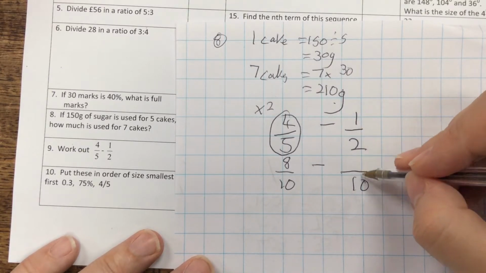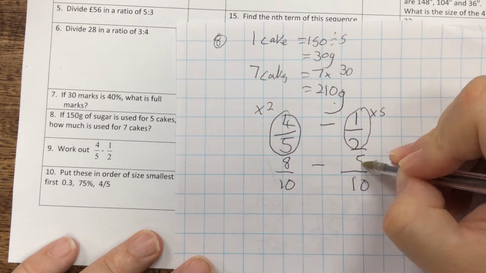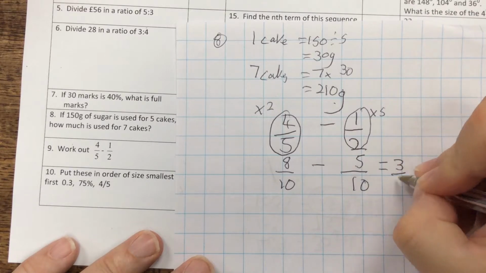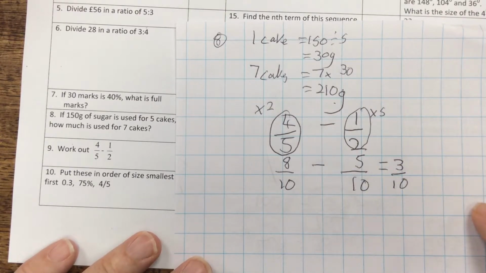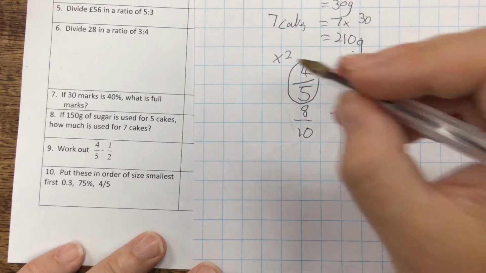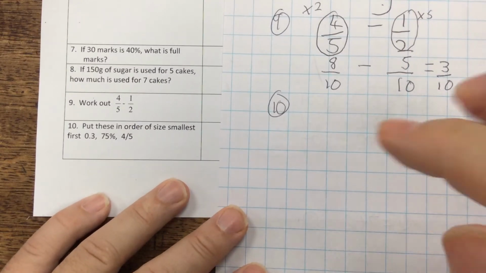How many 2's in 10? 5. So I'm going to times that one by 5. So 1 times 5 is 5, 2 times 5 is 10. And then 8 over 10 take away 5 over 10 is 3 over 10.